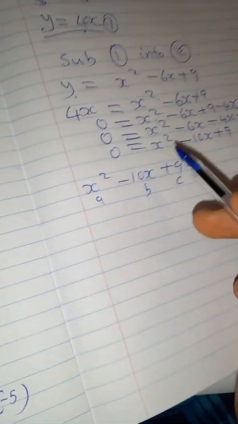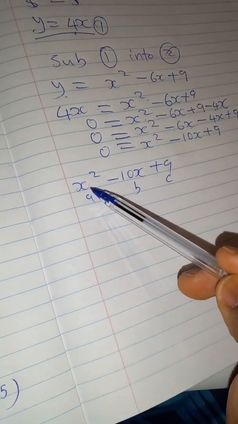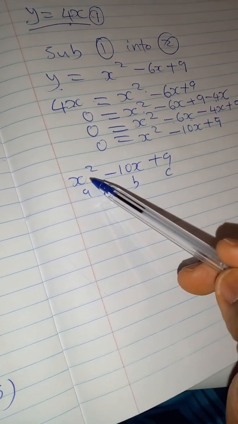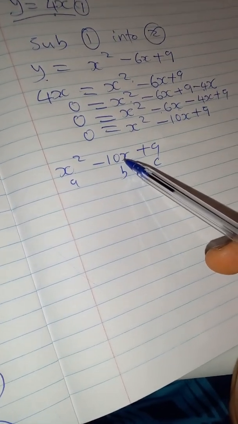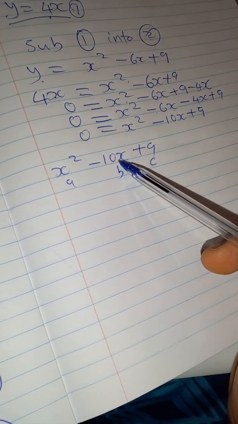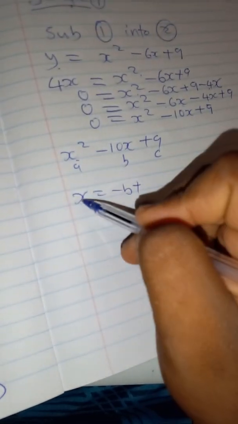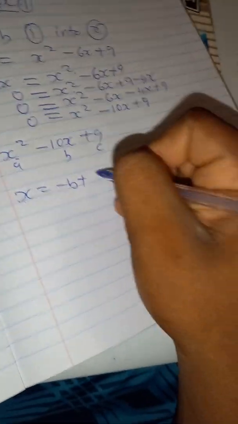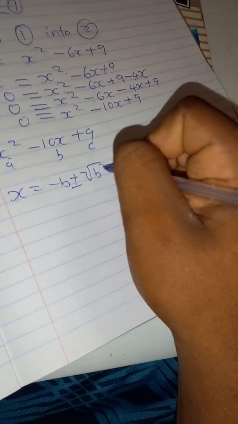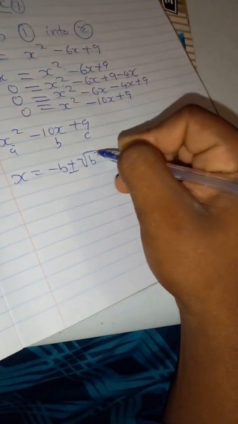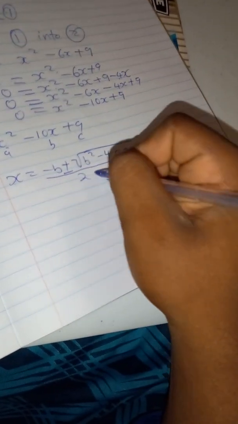We know that this is our a, this is our b, this is our c. Make sure that the number with the square, that is x squared, is the first number. Then follows the number with the coefficient of x, or the variable on itself, and then lastly the constant number. Then still, the quadratic formula, our best friend. Now we are solving for x, so x equals negative b plus or minus the square root of b squared minus 4ac, over 2a.